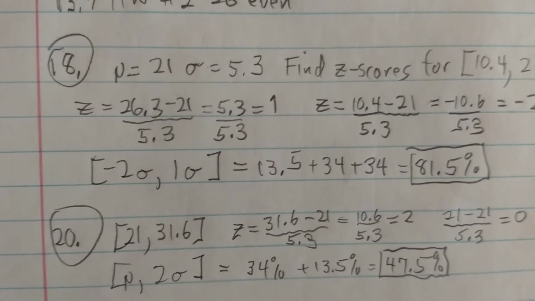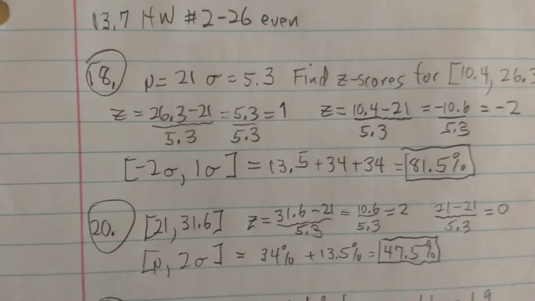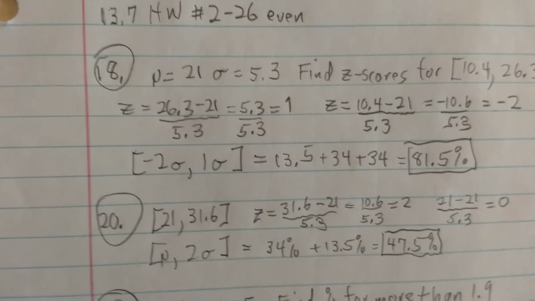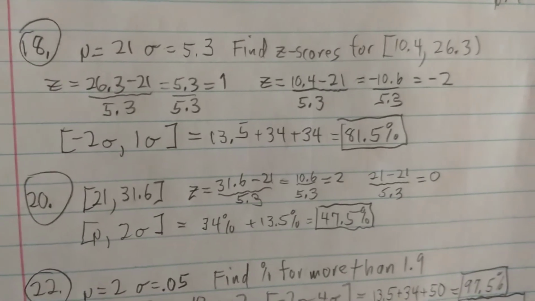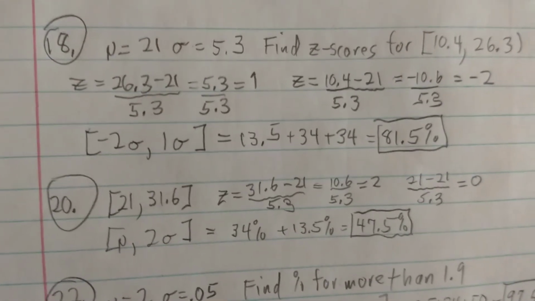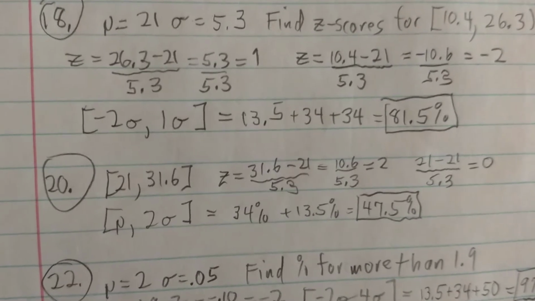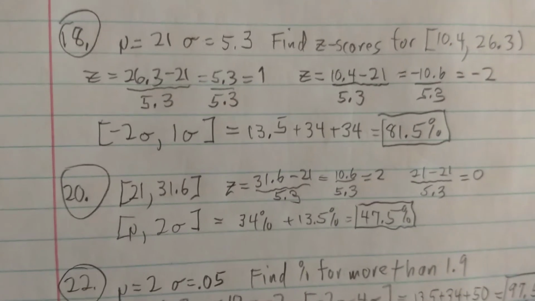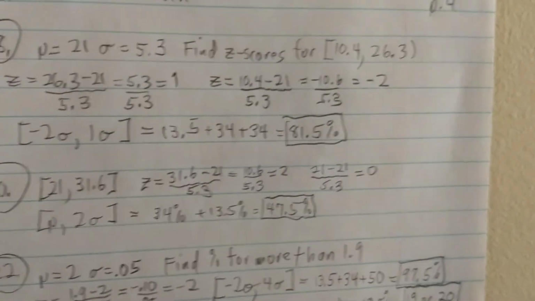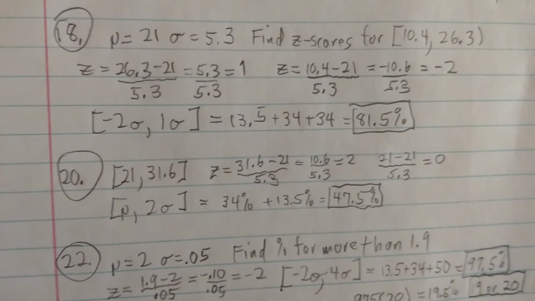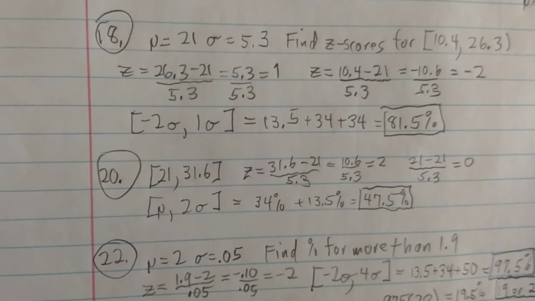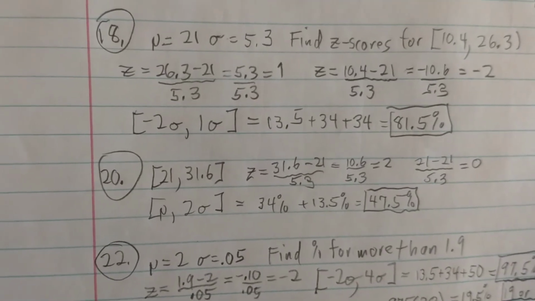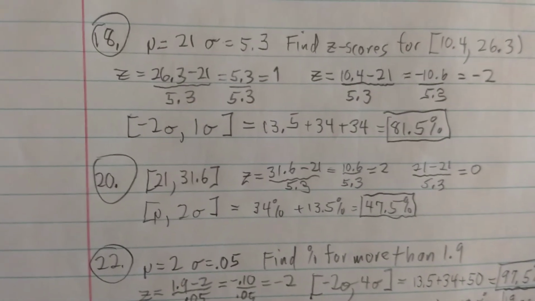If they give us a mean of 21 and a standard deviation of 5.3, find the z-scores for 10.4 to 26.3. So using our z-score calculation, z is the big number, 26.3 minus 21 over 5.3, which conveniently for us is 5.3 over 5.3, or 1. So the high number has a z-score of 1.